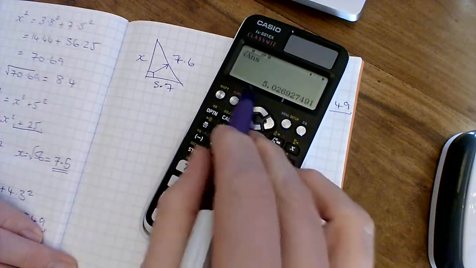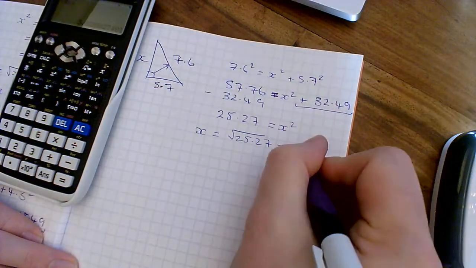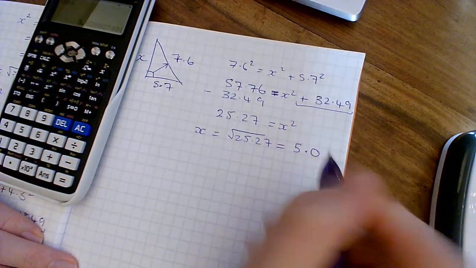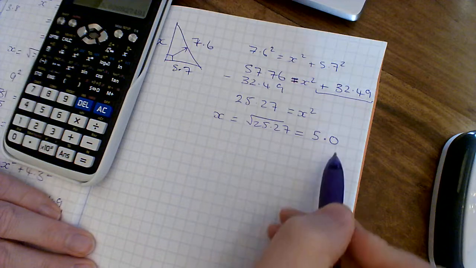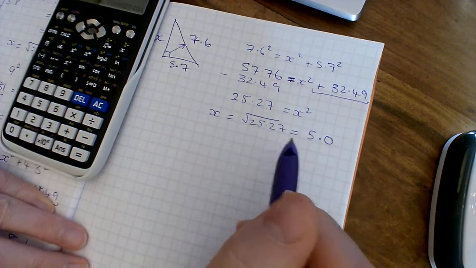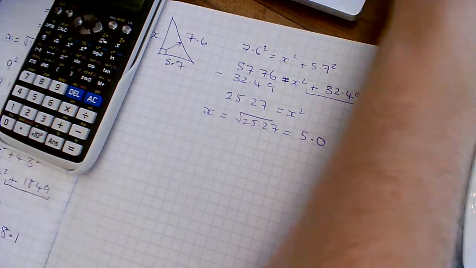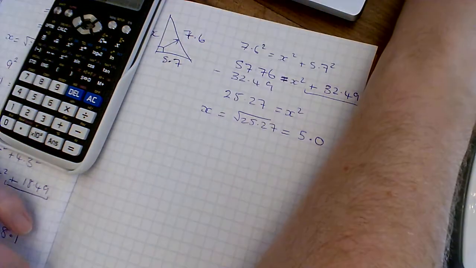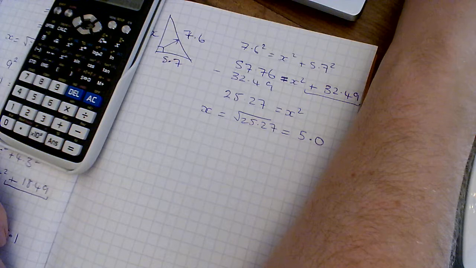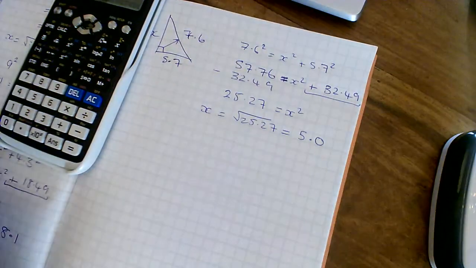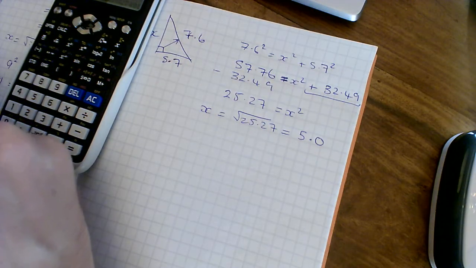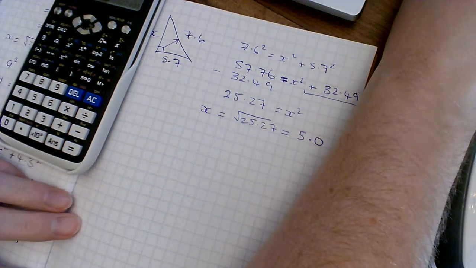So x is equal to the square root of 25.27, which turns out to be 5.02, so I'm going to put 5.0 into MyMaths because it wants 1 decimal place, and even though it's a 0 I will put the 0.0 in and see if it marks it correct. So let's just put that number in, I'll check to see if that one's right. 5.0, mark it, yep, it's giving me the mark for the 5.0, I don't know whether it would give me a mark for 5 by itself. Okay, so I just thought I'd check that one.